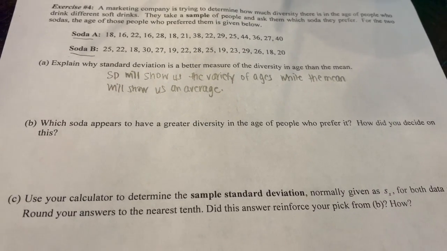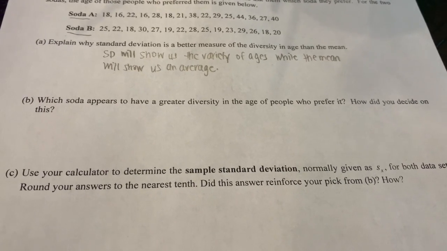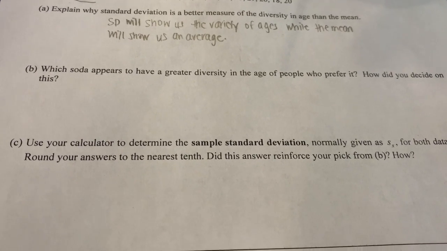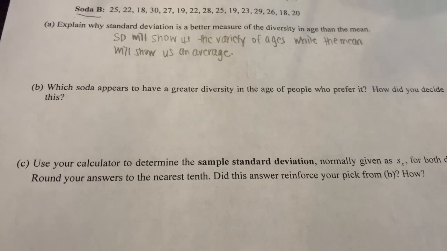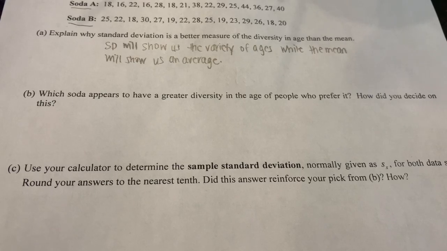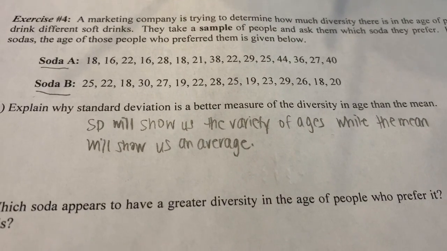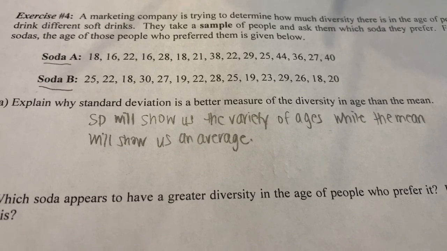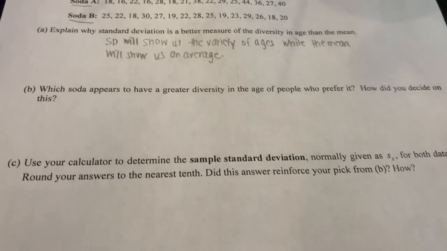So we're going to decide which soda appears to have greater diversity in the age of the people who prefer it and how we decided. So I'm going to have you guys do this on your calculators again to try it out on your own. And then you can unpause and check your answers against mine. You can put both lists in at the same time if you want. And then when you calculate it, just make sure you change list 1 to list 2.